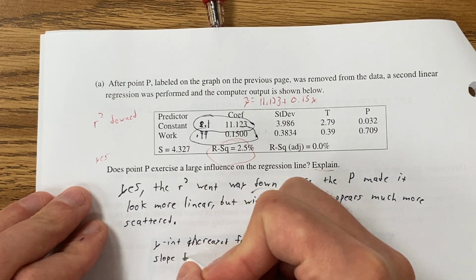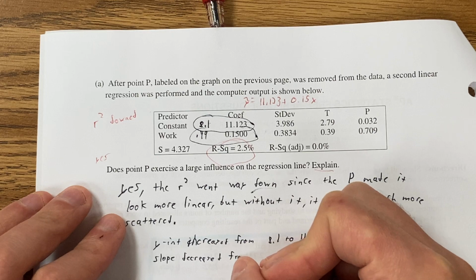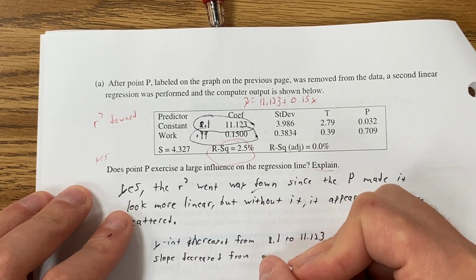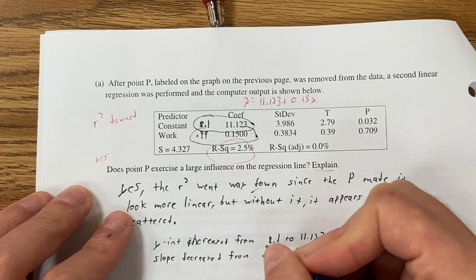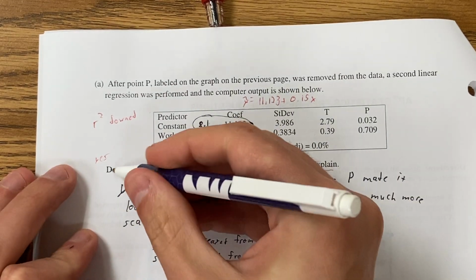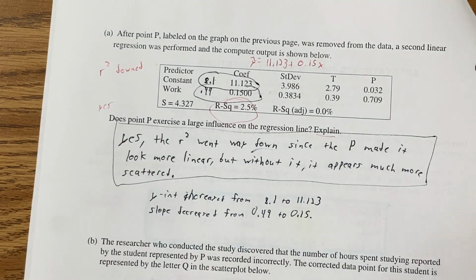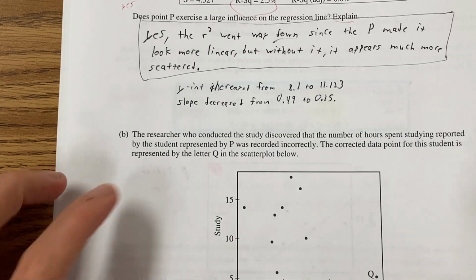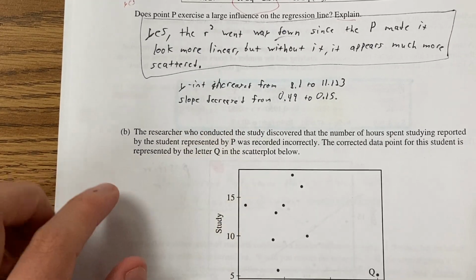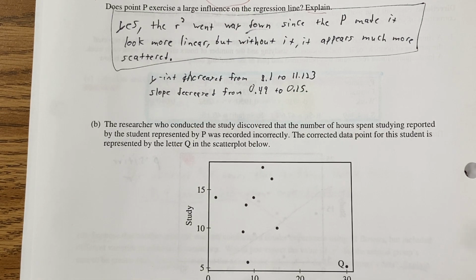Slope decreased from 0.49 to 0.15. Just put zeros there to make it prettier. But I'm telling you, the big thing is the r squared. It makes it a lot less strong. That's the big thing.